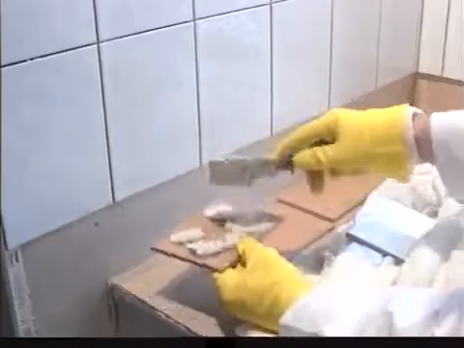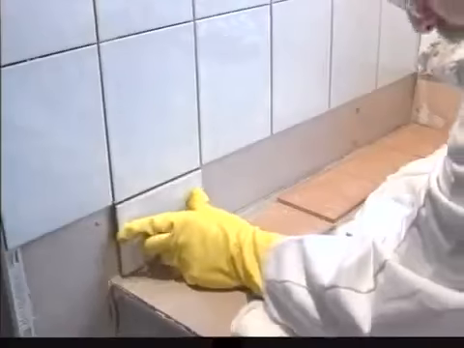Spread the adhesive on the back of the tile and fit the wall. Remember, the cut edge goes into the internal angle.